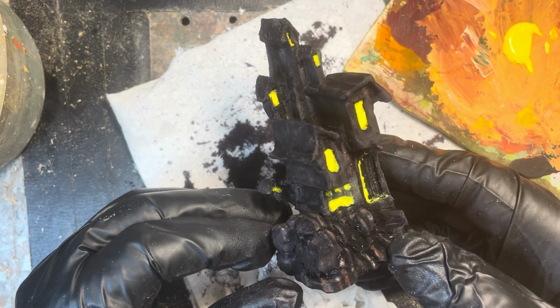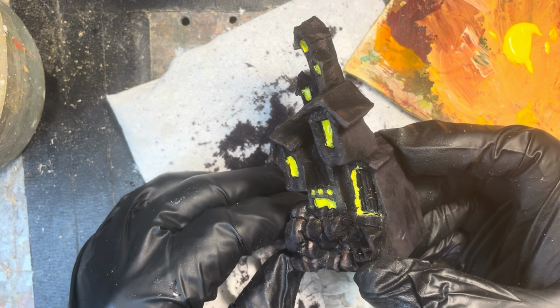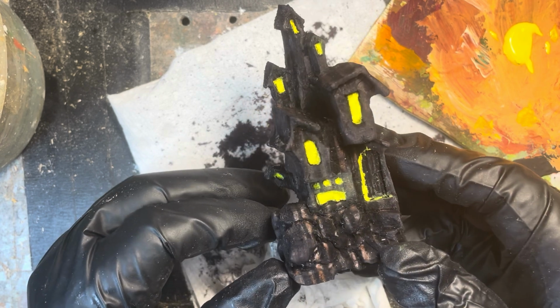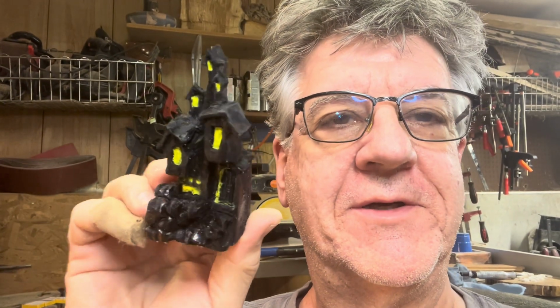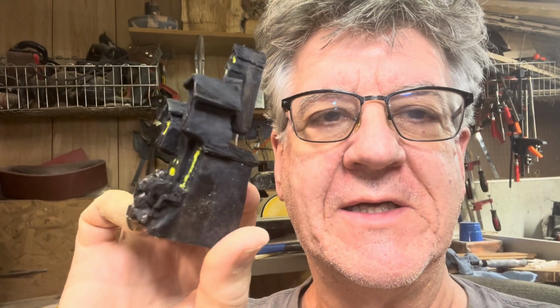Well, there it is. All done, all haunted, all ready for Halloween. Well, we have a haunted house that's finished. There it is. Pretty darn cool, I think. Just in time for Halloween. This thing was very easy to do. There was no rhyme or reason to it. You can see there's all these different pieces that are sticking off of it.